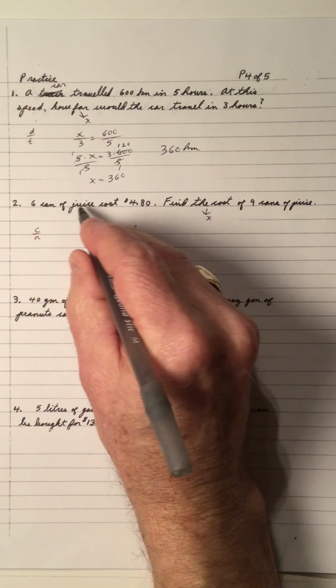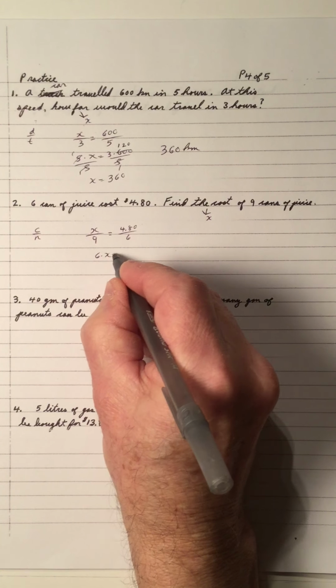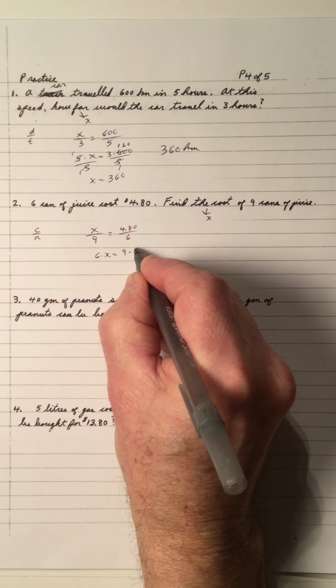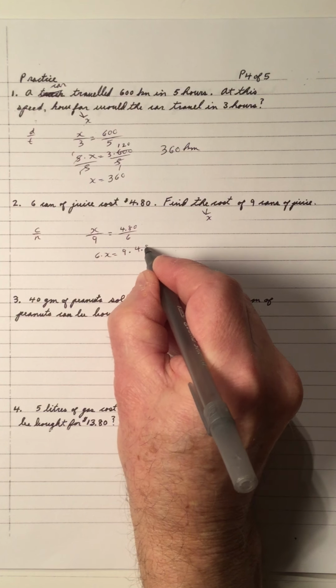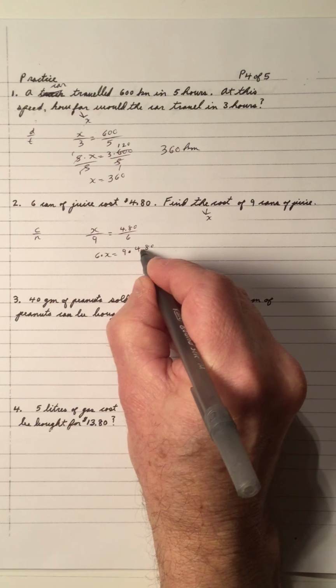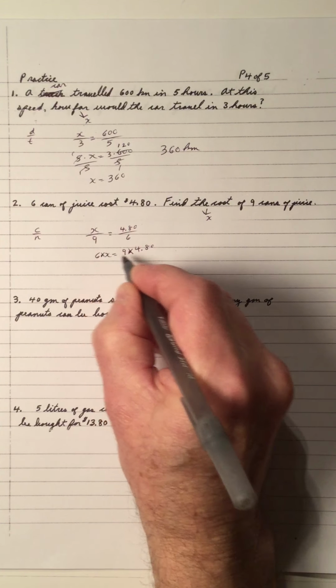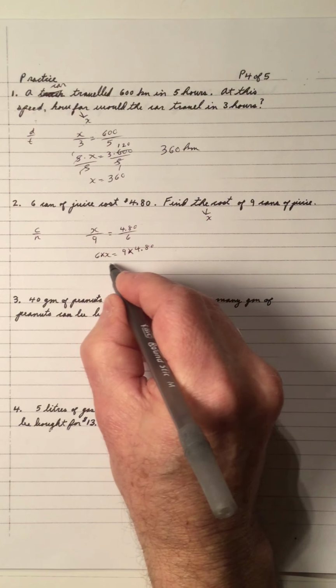$4.80 over 6 cans. Cross multiply. 6 times X equals 9 times... This is why you've got to be careful with the dot for multiplication, because you've got a decimal in there. So just to make sure, I put a multiplication here so you won't get confused with that decimal.